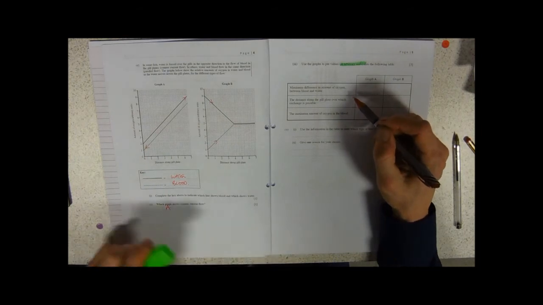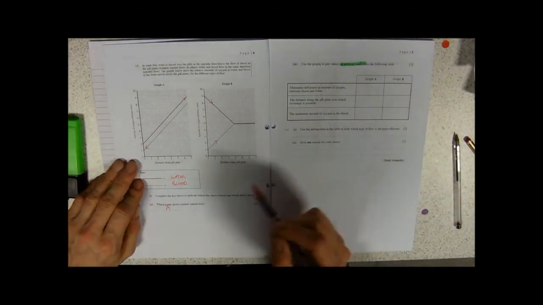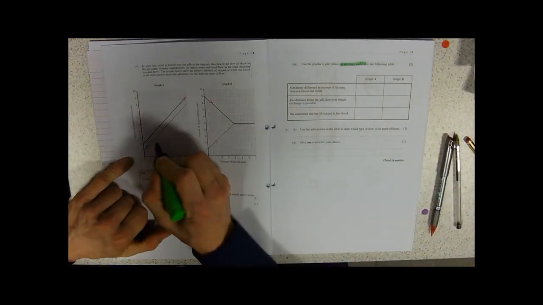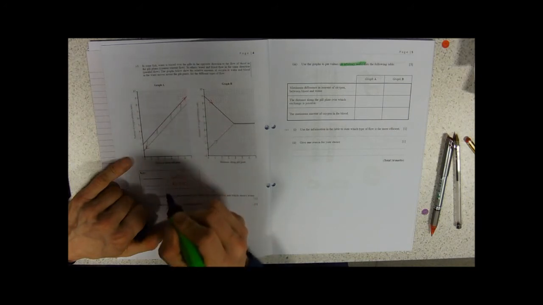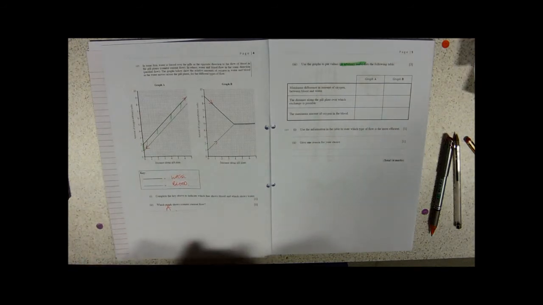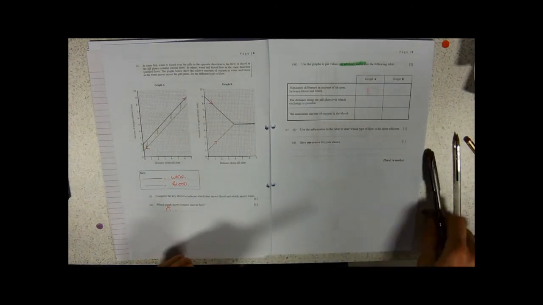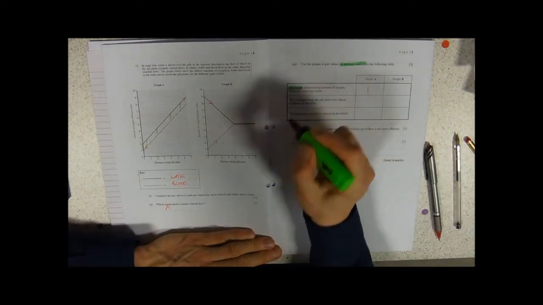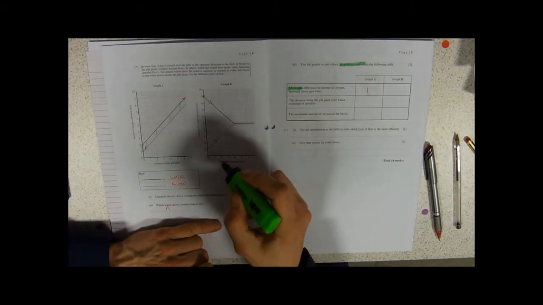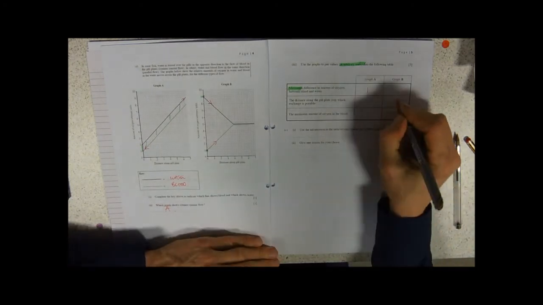The maximum difference between the amount of oxygen in the blood and water. In A, the maximum difference is this on this graph. It stays the same, and at the start it's the difference between 1 and 2. So the answer is just 1. In B, the maximum difference, if we look at the start, we have got water at 9 and blood at 1, so the difference is 8.